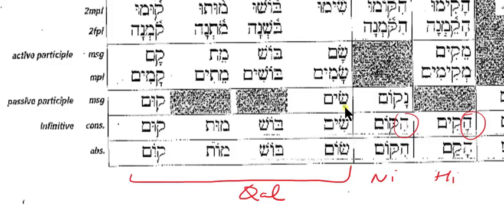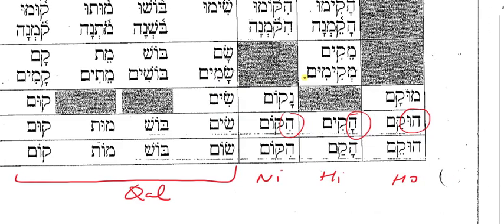Here's our hophal participle right here. Muqam. Just change a bet and aleph in there. And do we have the same form? Muqam, muva. There we go. Same thing, right? So that's good. We've parsed it properly.